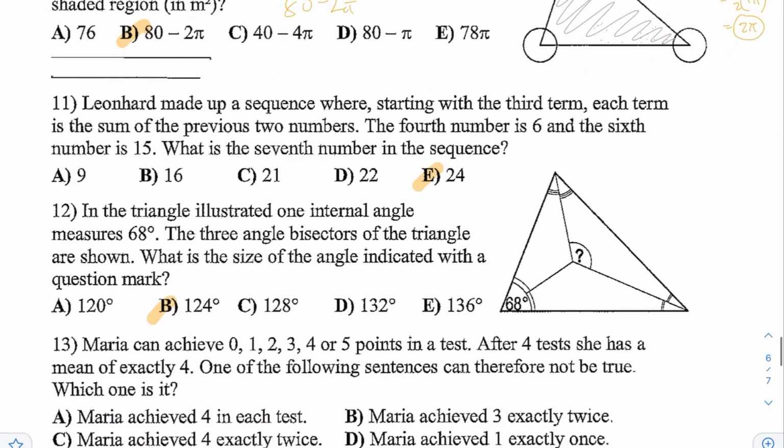Next, for number 11, Leonard made up a sequence where, starting with the 3rd term, each term is the sum of the previous 2 numbers. The 4th number is 6, and the 6th number is 15. What's the 7th number in the sequence?